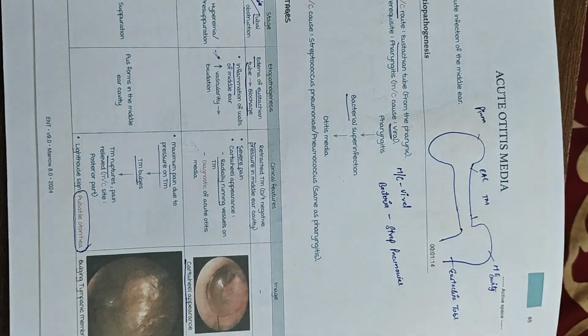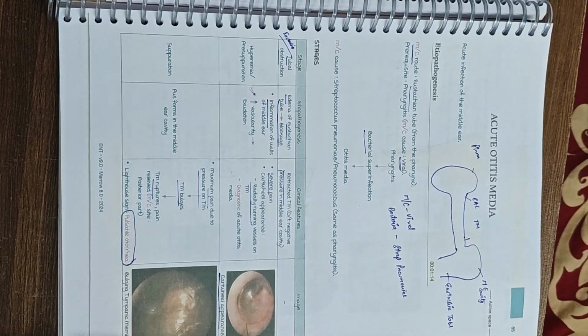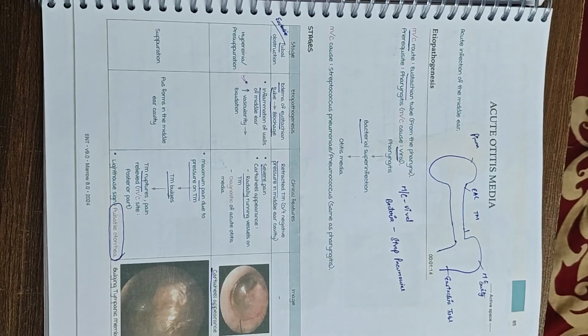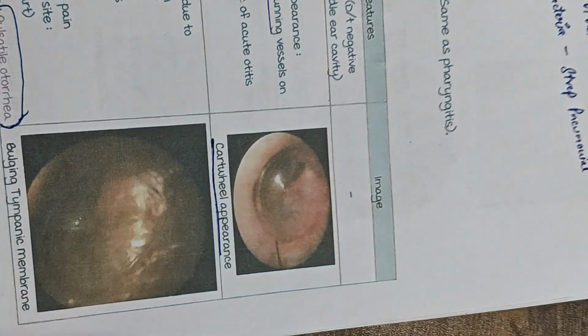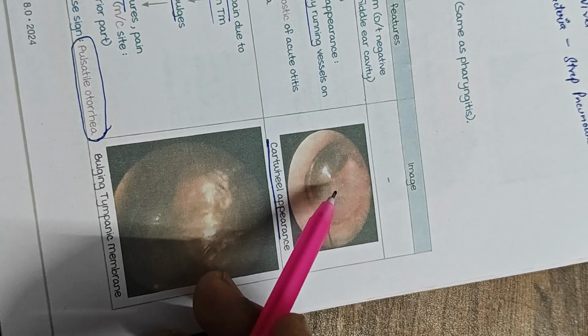So, guys, in this stage, as we discussed, there will be hyperemia. Now what will its appearance be? It will appear as a cartwheel appearance, in which there will be radially running vessels on the tympanic membrane, and this is diagnostic of acute otitis media. As we can see in this diagram, there are radially running vessels on the tympanic membrane.